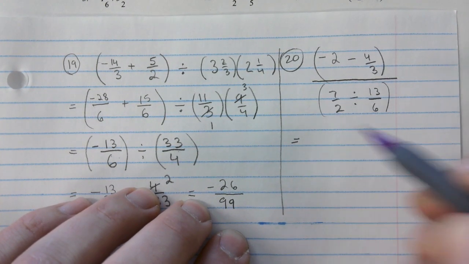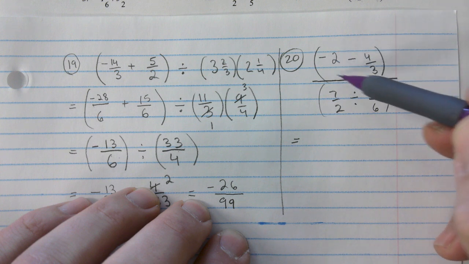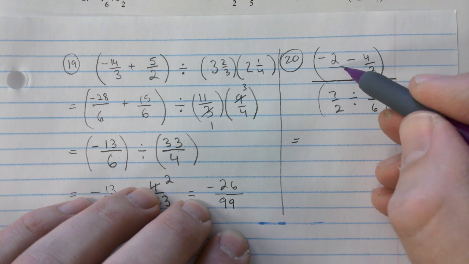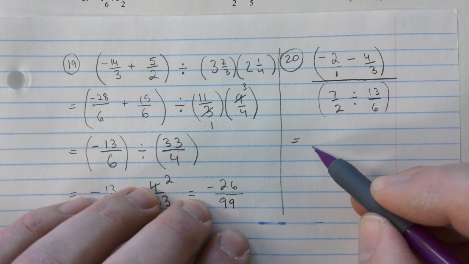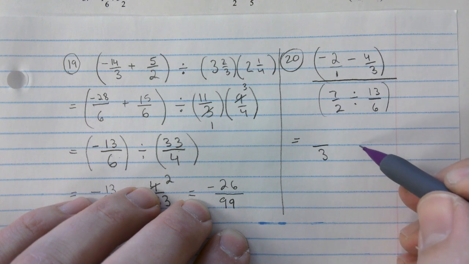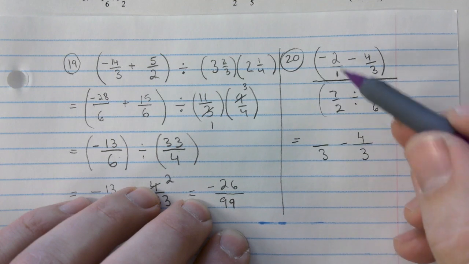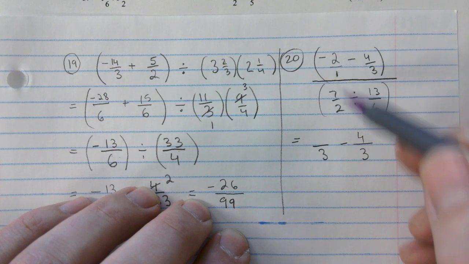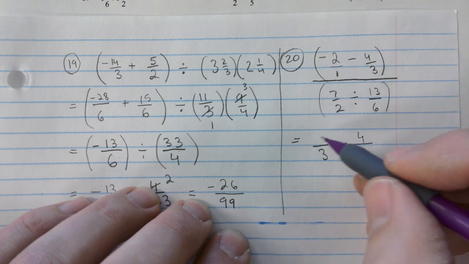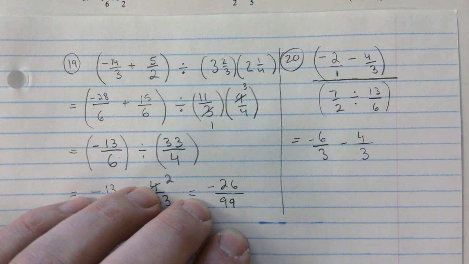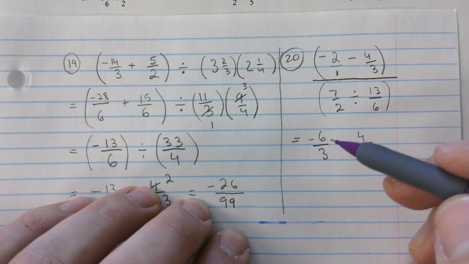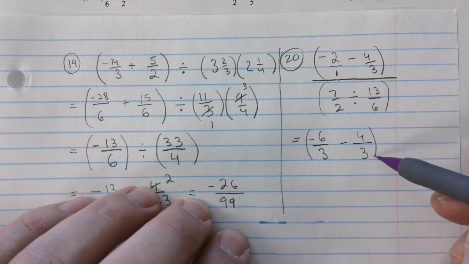Right? And the next line is, we need a common denominator here. This technically has a denominator of 1, right? So we can do thirds and thirds. This one just stays. This one would have to be, right? 1 times 3 would give you that. So this times 3 here is -6 there. I'm going to keep that in brackets here.